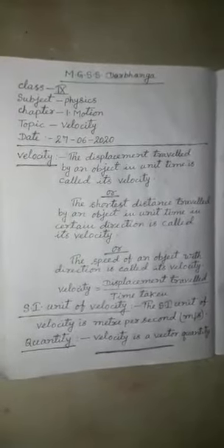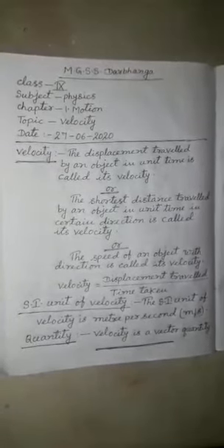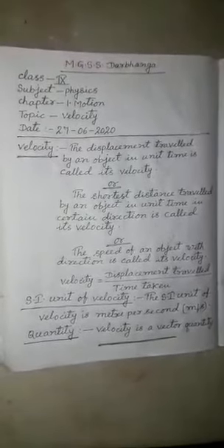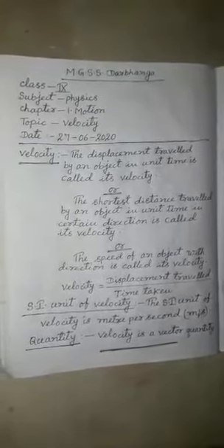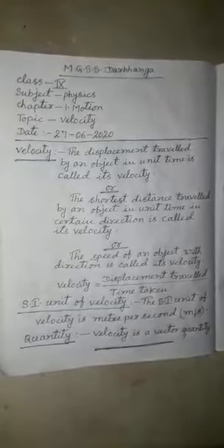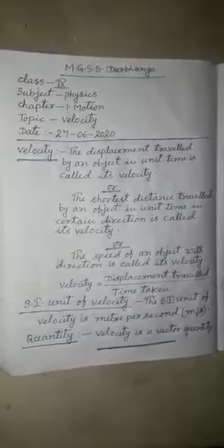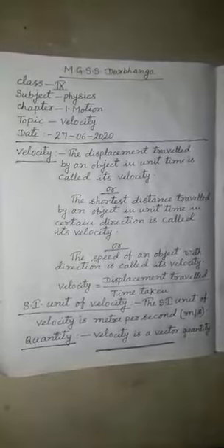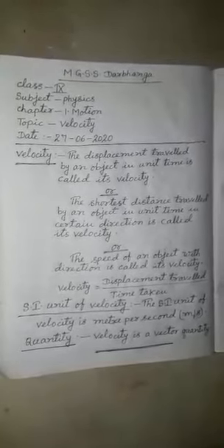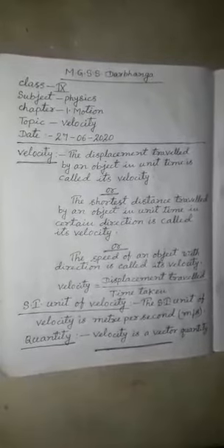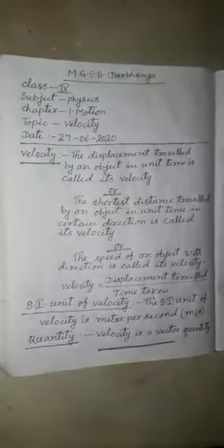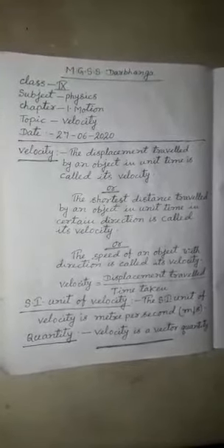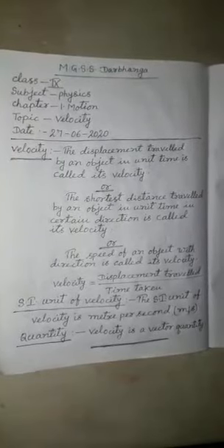Dear students, it is the first chapter, that is motion, and the topic for today is velocity. Dear students, generally we use speed and velocity in our daily lives. But what is speed and what is velocity? About speed, we learned in previous videos. Now we will learn about velocity. What is velocity? How may we define it?